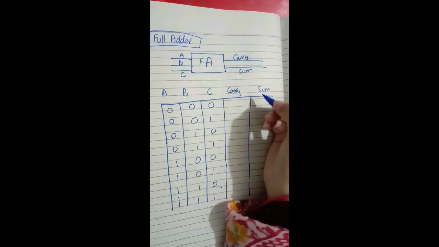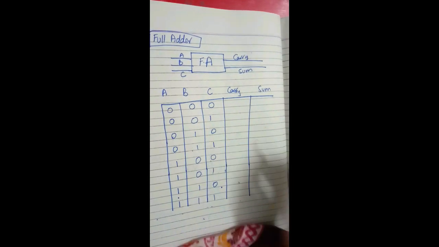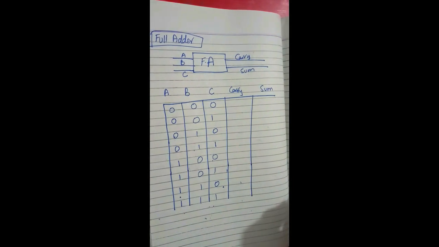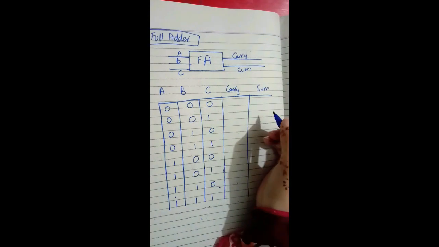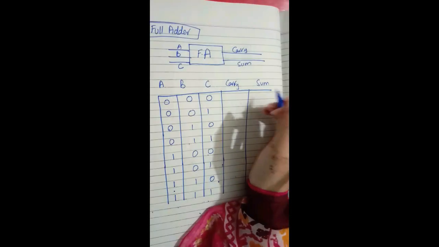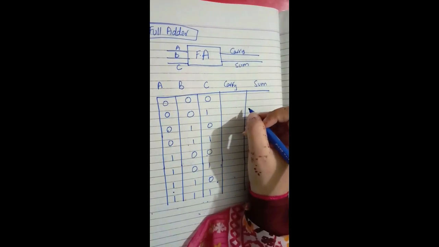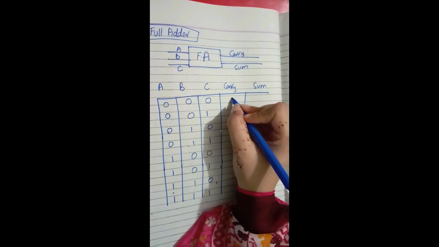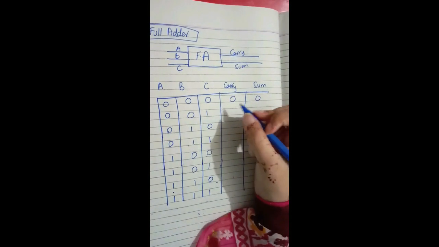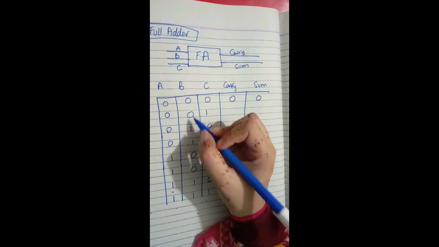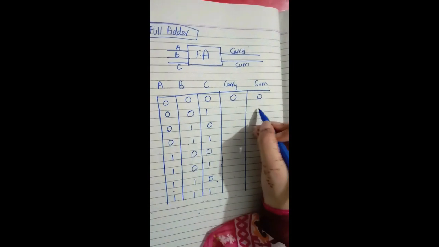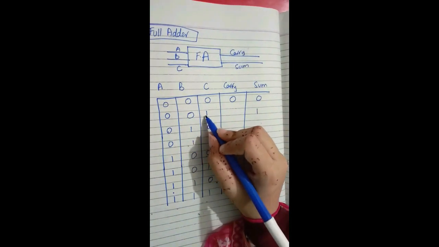Now we will do the carry or sum as we did for the half adder. So this is 0 plus 0 plus 0 is equal to 0. No carry, just sum. 0 plus 0 is 0, 0 plus 1 is 1.